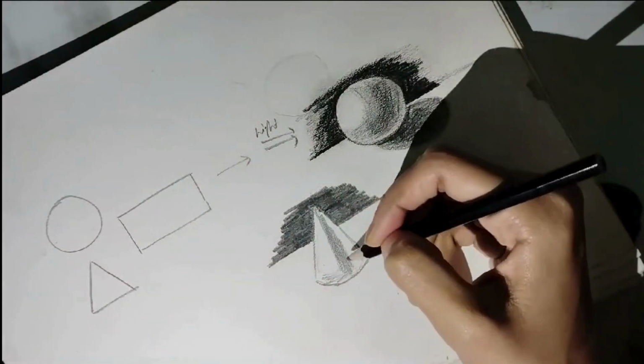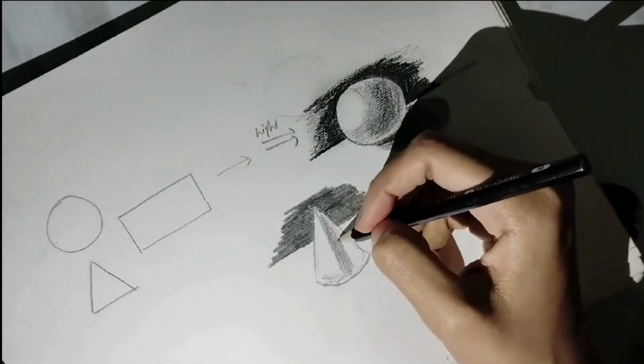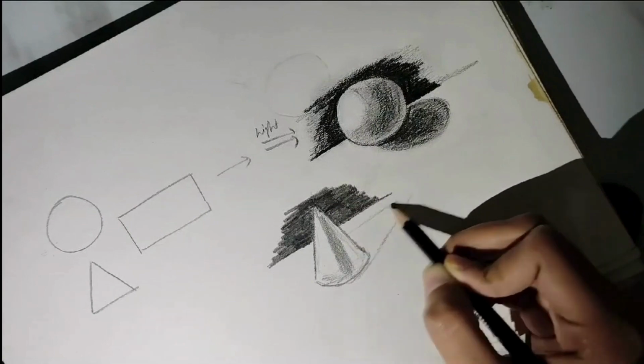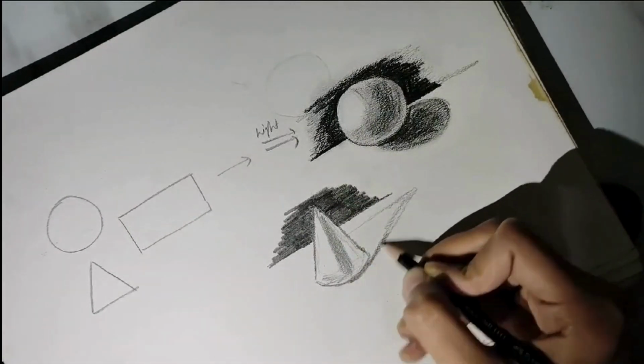Sketching is directly related to lights and shadows as well as uses of lines because these elements play a crucial role in conveying the form, depth and three-dimensional aspect of the subject that is being drawn.